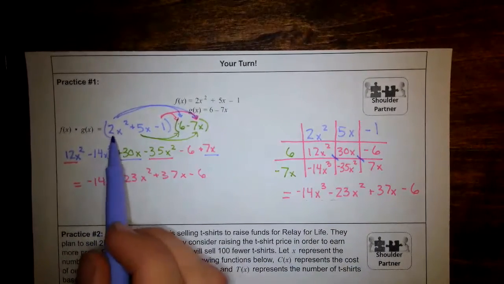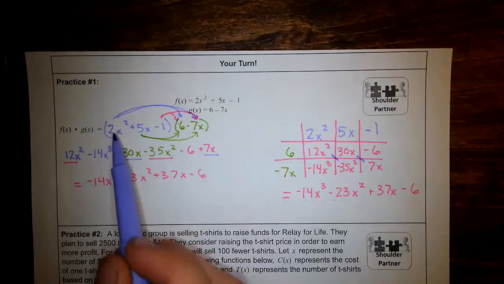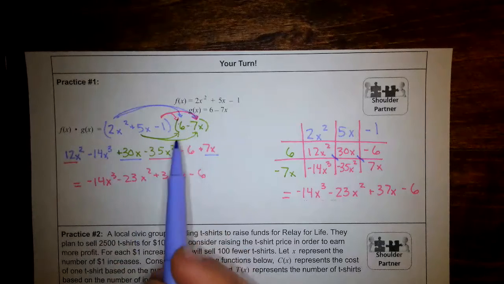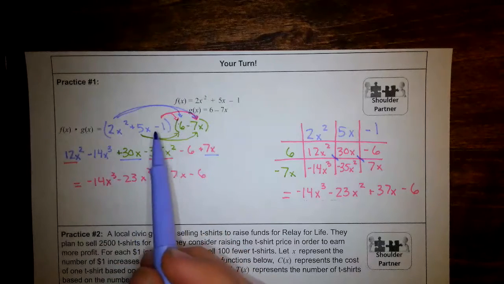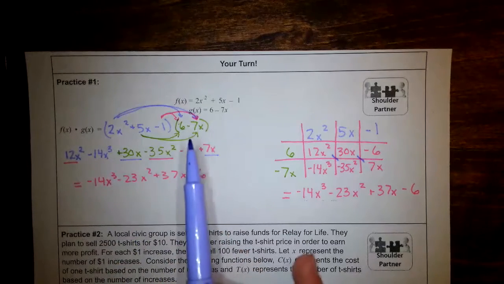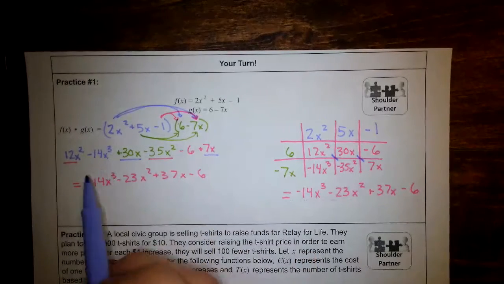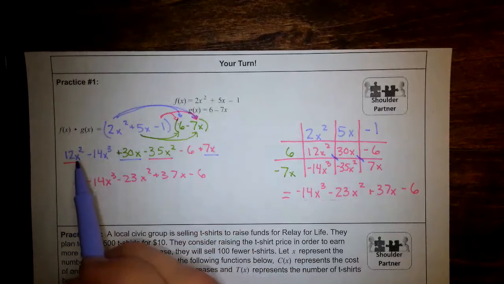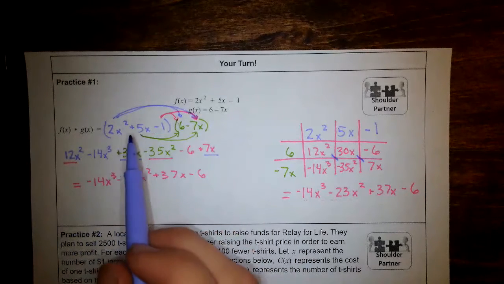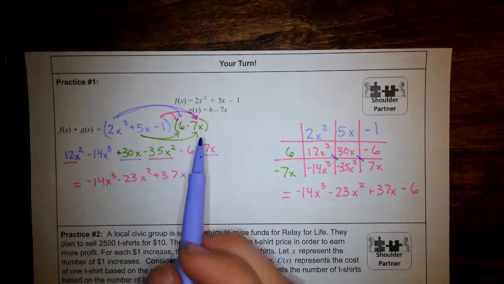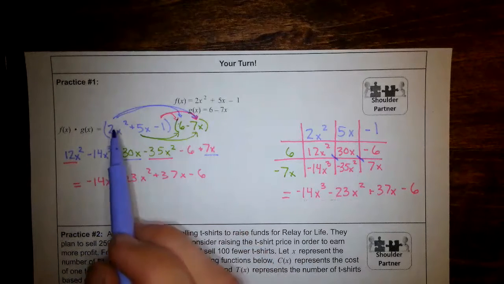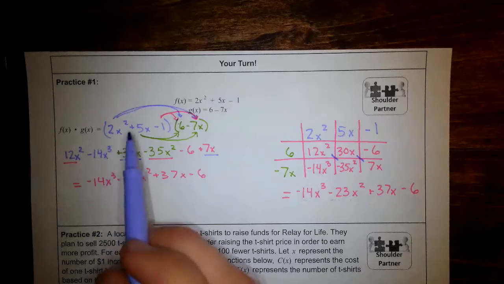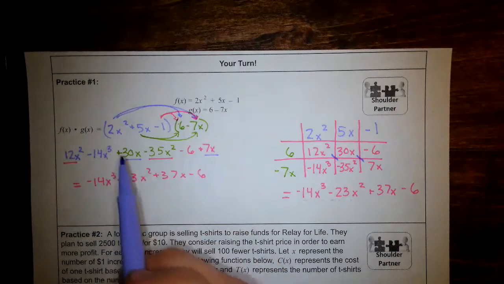Now, here we have a trinomial. So we're going to take this 2x squared and distribute it to both of these terms. We're then going to take the 5x and distribute it. And then we're going to take this -1 and distribute that as well. So you're having to do it 3 times. When you get that, you get 12x squared, because 2x squared times 6 gives me 12x squared. We have 2x squared times -7x. A negative and a positive makes it negative. So that's -14x to the 3rd power. 2 and 1 makes 3.